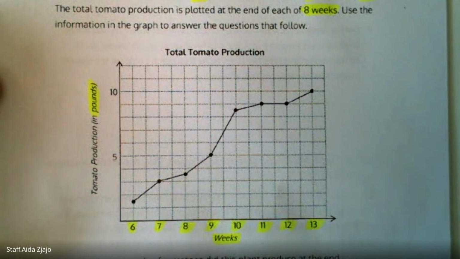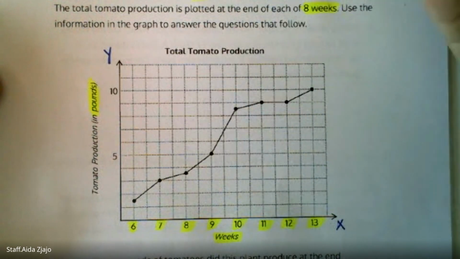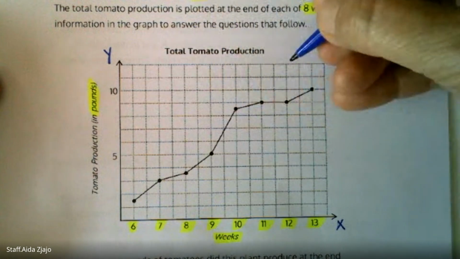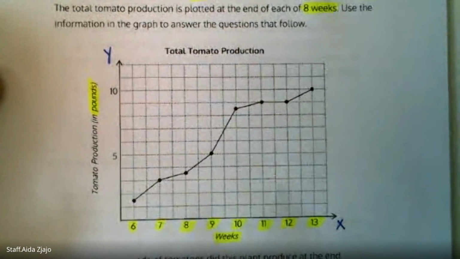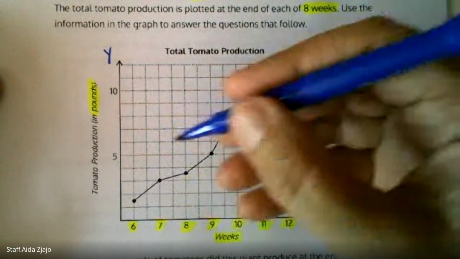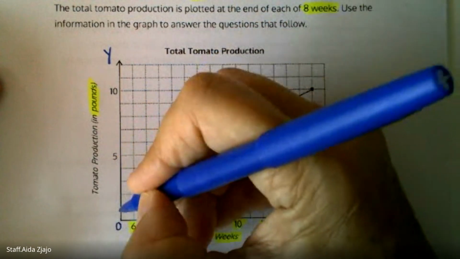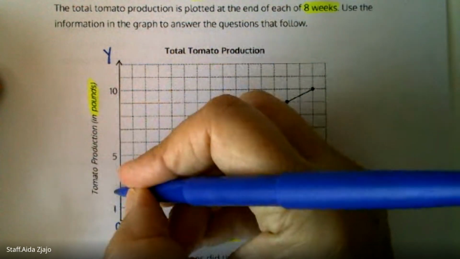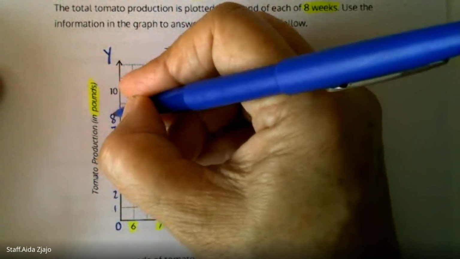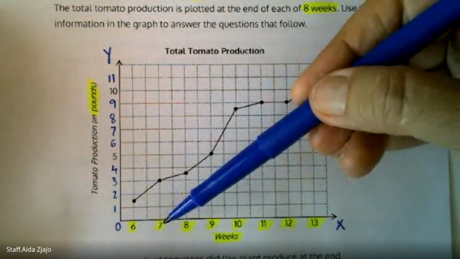When we look at the graph, this is our X axis and this is our Y axis. This is the title of the graph, total tomato production. These are all the information we should be looking into. So we know now that if this is 0, let's see how the increment goes. 1, 2, 3, 4, 5, 6, 7, 8, 9, 10, 11. And then this is week 6, week 7.